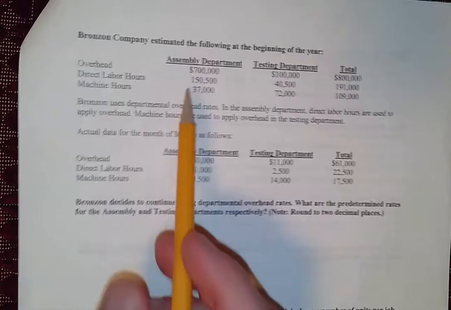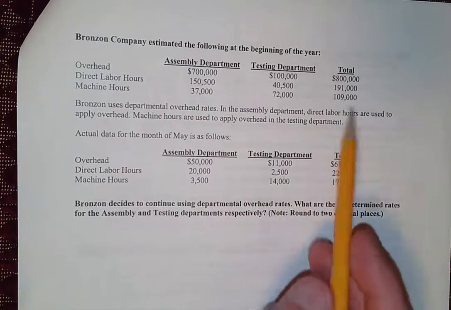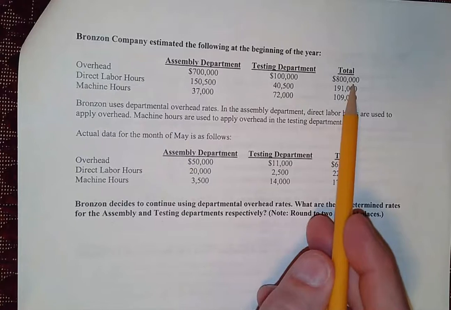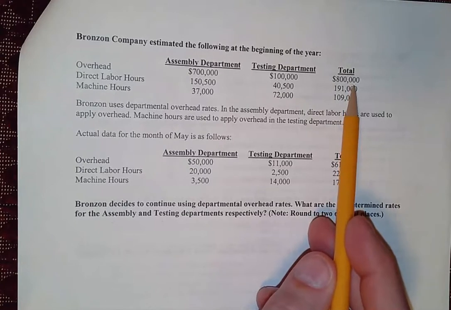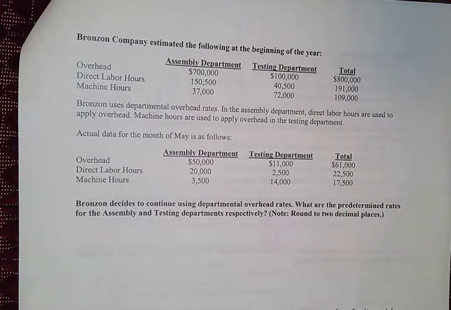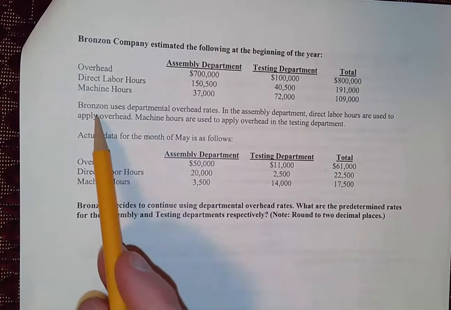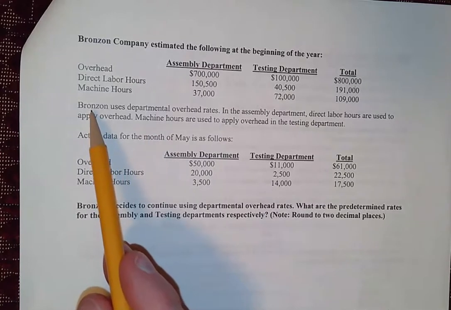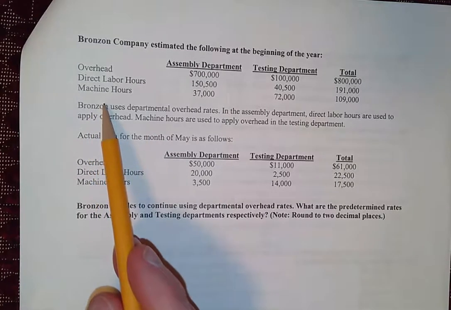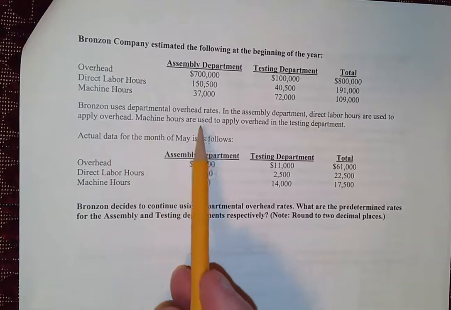What we looked at before was taking the total overhead for the company and then dividing that by some type of activity level. But in this particular situation, it says that we're going to use departmental overhead rates. And they're going to basically walk us through this. It says Bronson uses departmental overhead rates, good for them.